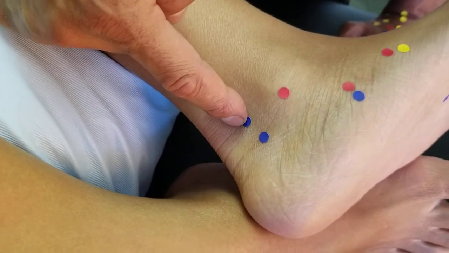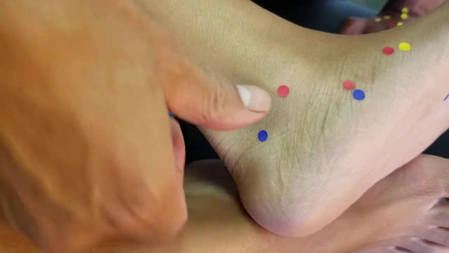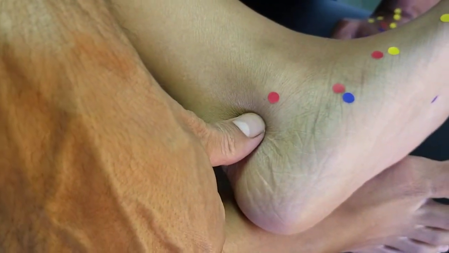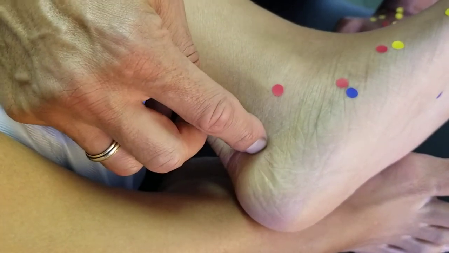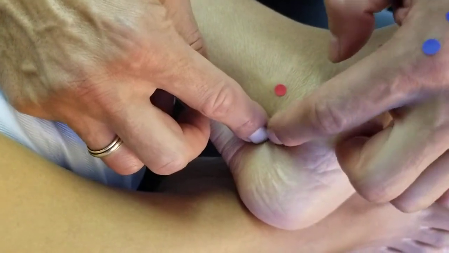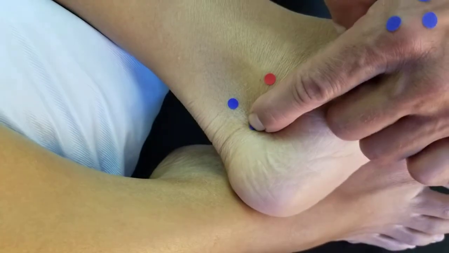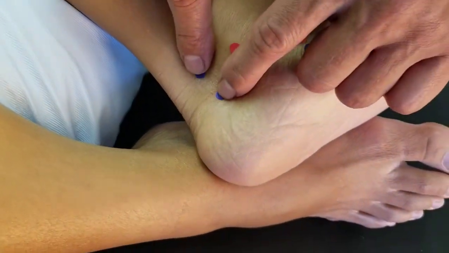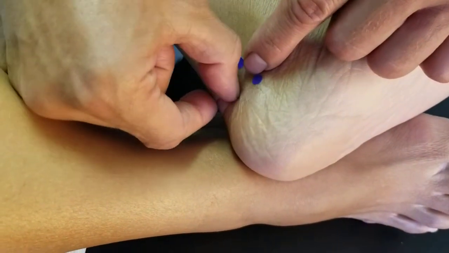So kidney 5 is 1 zone exactly inferior to kidney 3. If we talk about 1 zone being 1 thumb's worth, you want to be still above or superior to the calcaneus border. So we just jump that sticker. That's still on the bone, just slightly more superior. It's a tender area for most people. That's our kidney 5.